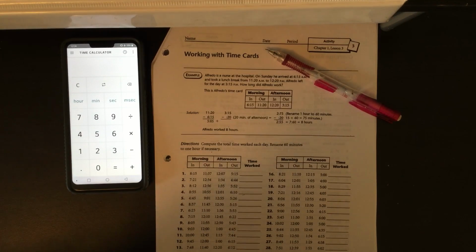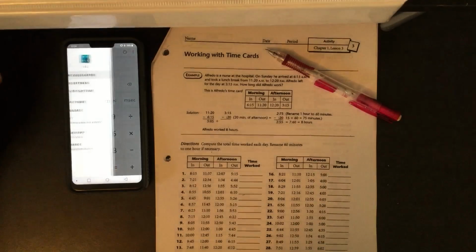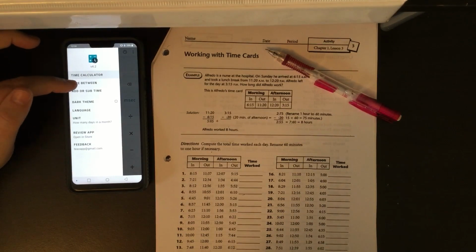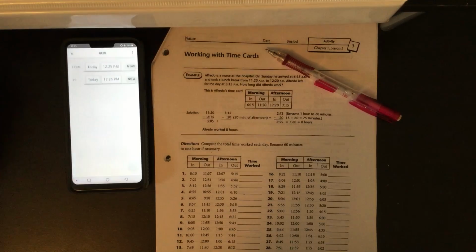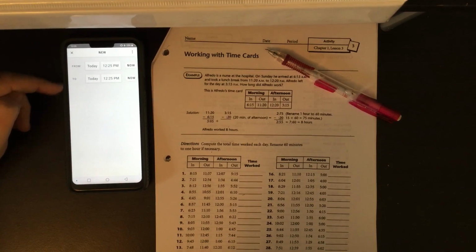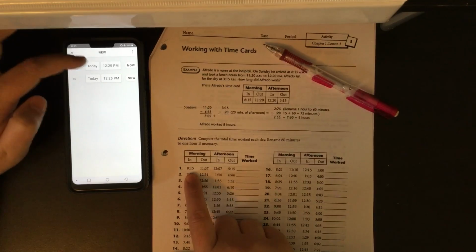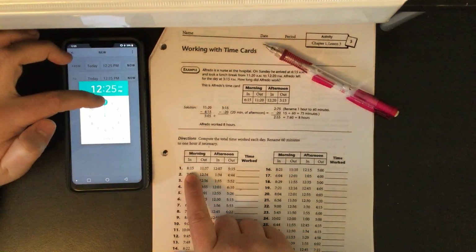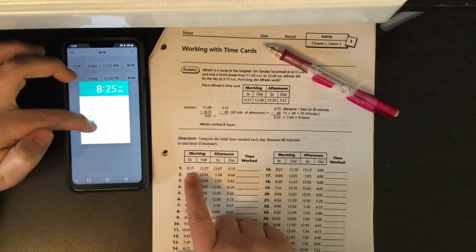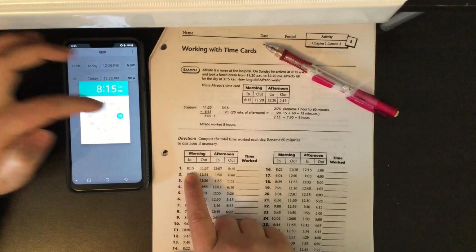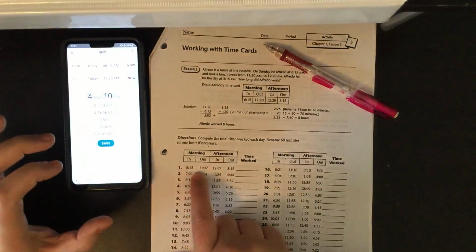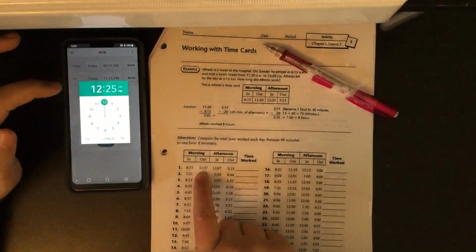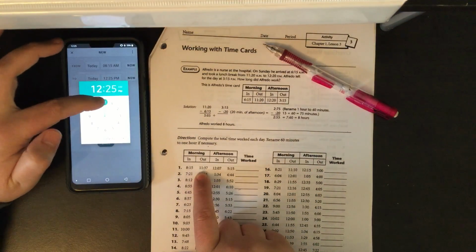What this allows you to do is a few things. You can type in the time that you worked, so you want to go to time between, and it has your two times that you can put in. So for number one, we worked from 8:15 in the morning to 11:37 in the morning.